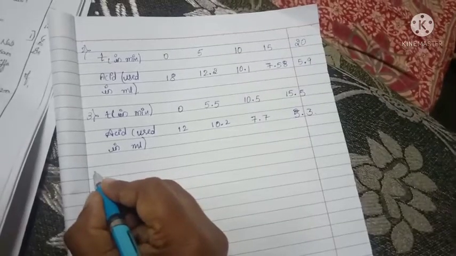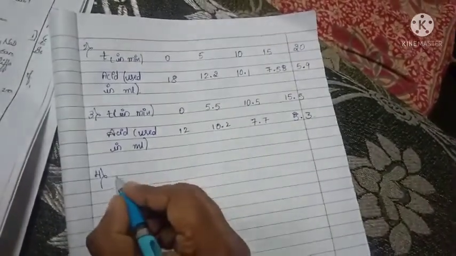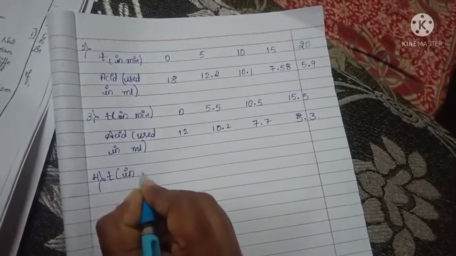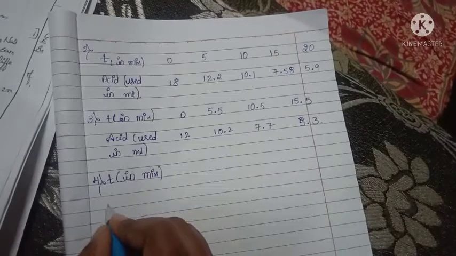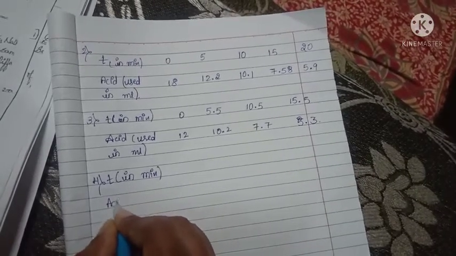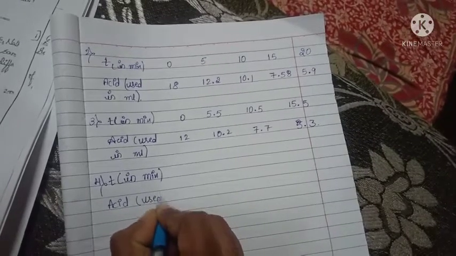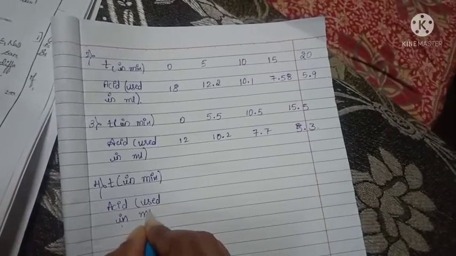Okay, next, the last problem, the fourth one, same as it is: t in minutes, then acid used in ml.